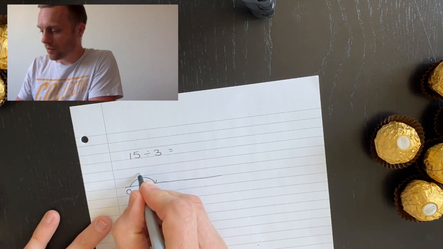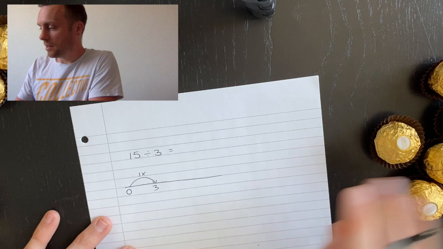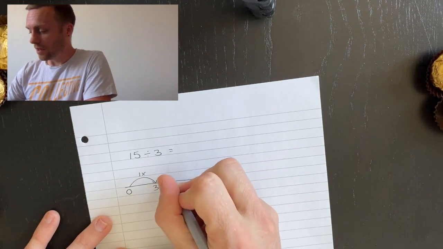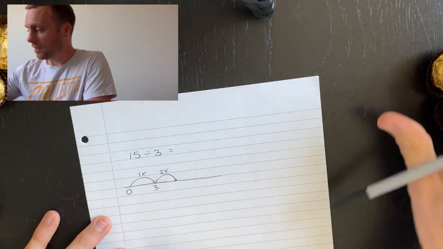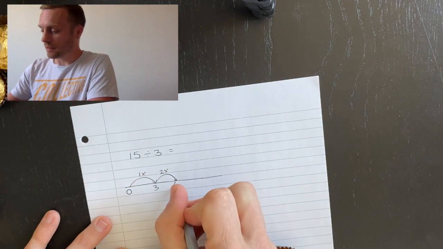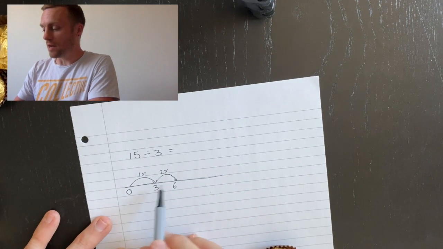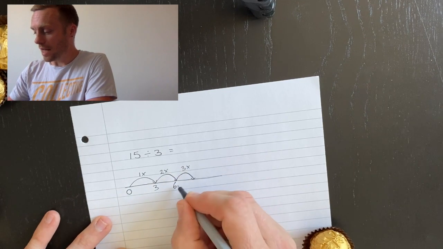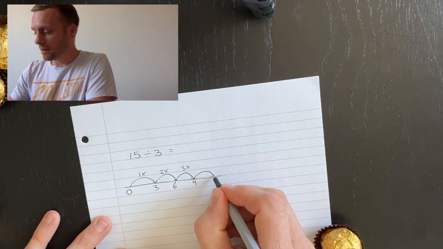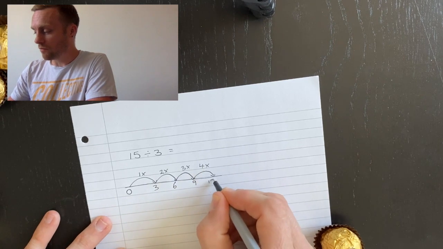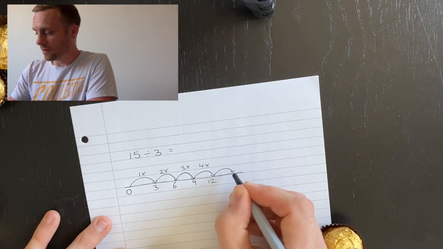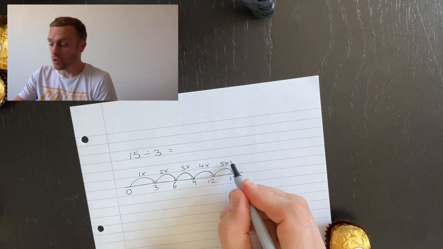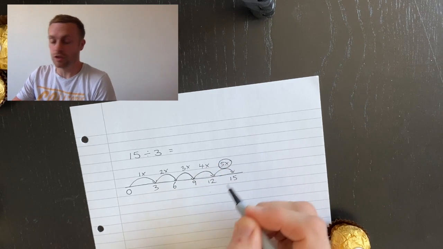So if I go up 1 lot of 3, that's my first day, I've got 3 altogether. If I go up 2 lots of 3, I've now got 6, because I've added another 3. 3 add 3 is 6. And I can keep on going. 3 lots of 3, add 3 onto there, would give me 9. 4 lots of 3 would give me 12. 5 lots of 3 would give me 15. And there we go.